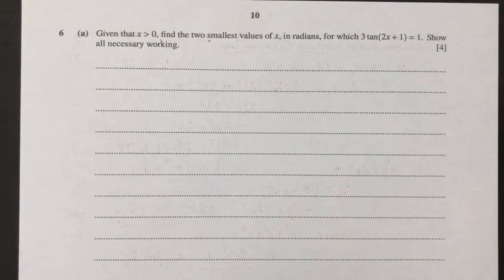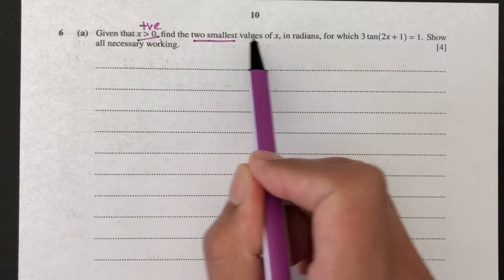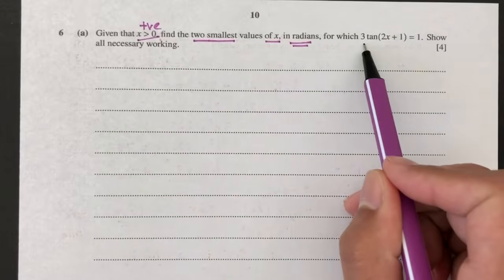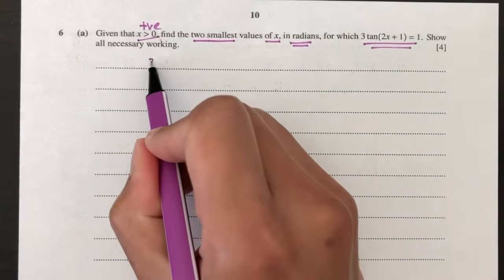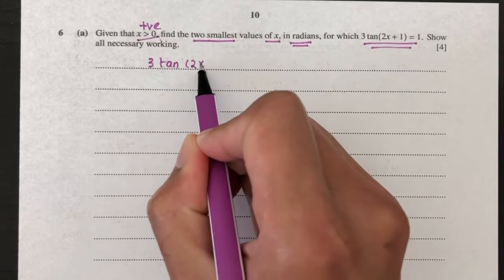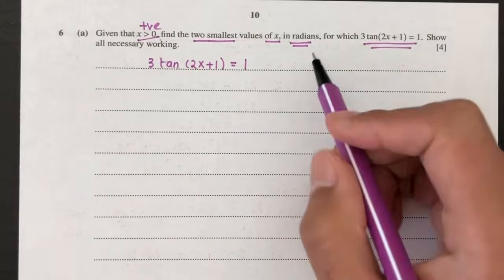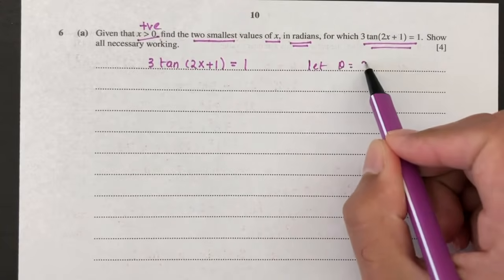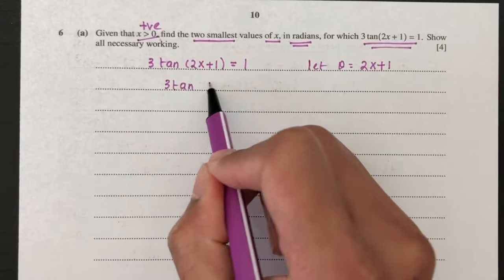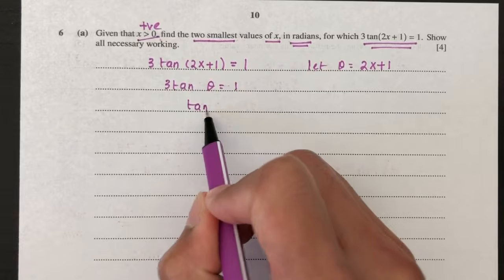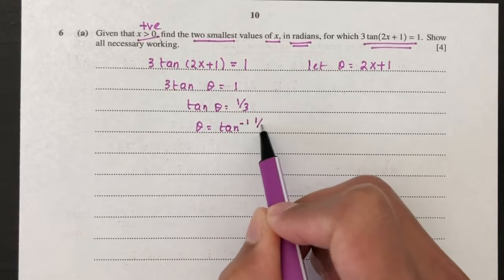Question number 6, here we have, given that x is more than 0, which means it is positive, find the two smallest values of x in radians for which this is true. Show all the working. So let's do one by one. So we have the equation 3 tan of 2x plus 1 equal to 1. What I like to do is say let theta equal to 2x plus 1. So let's replace this here. So we have 3 tan of theta equal to 1. So tan of theta equal to 1/3. So theta will be tan inverse 1/3.